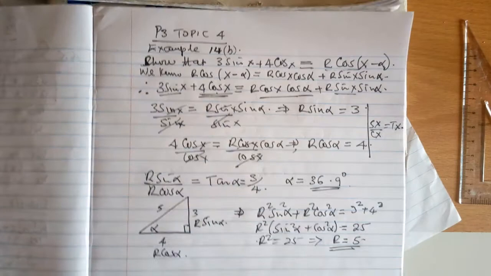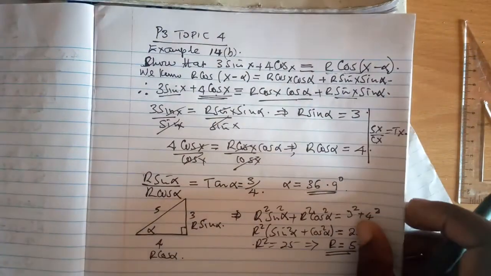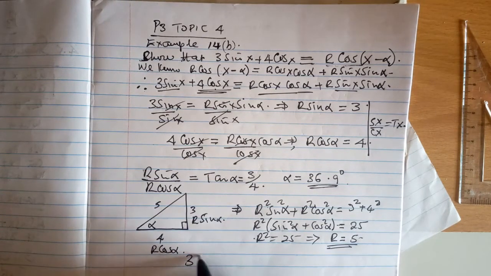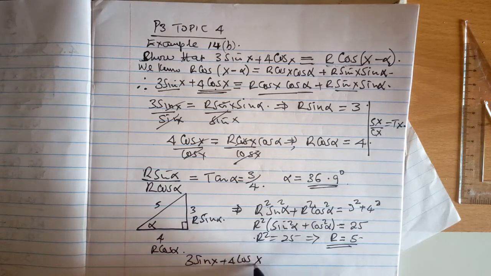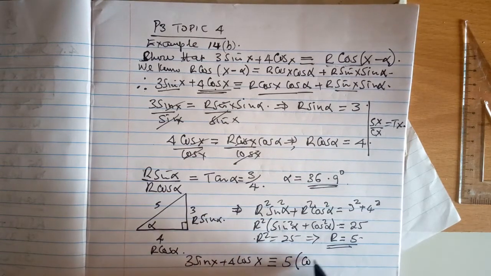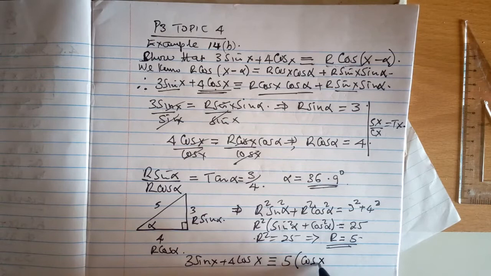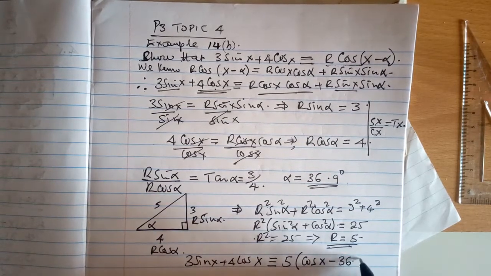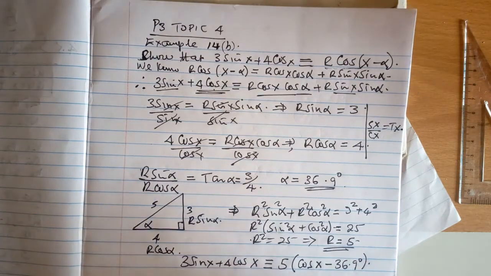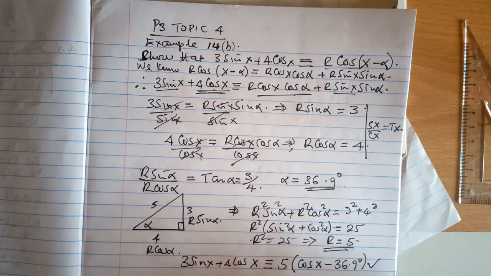So yes, we have been able to establish the value of r, and we have been able to establish the value of alpha. So at the end of the day, we can simply say that 3 sine x plus 4 cos x is exactly equal to r, which is 5, open bracket, the cosine of x minus 36.9 degrees. And that is just like it. So we have been able to show, and this is our final submission, hence shown.